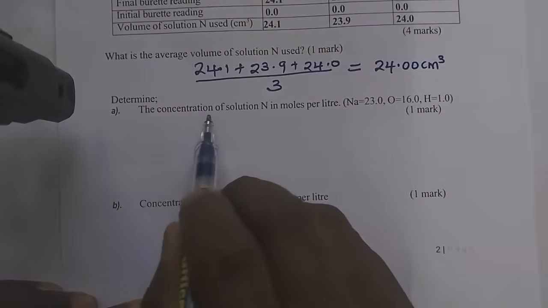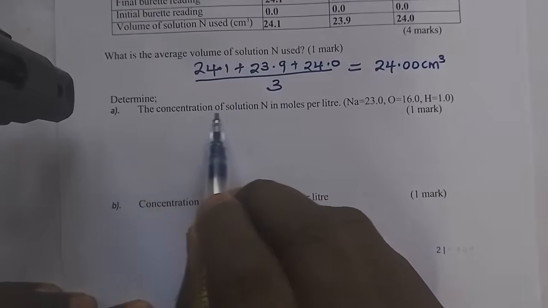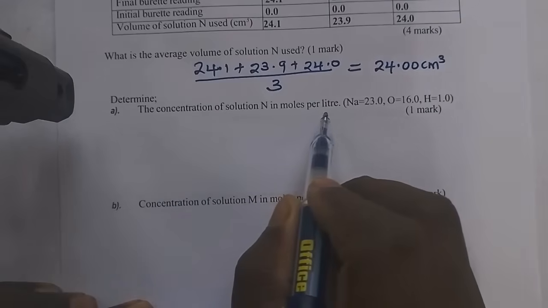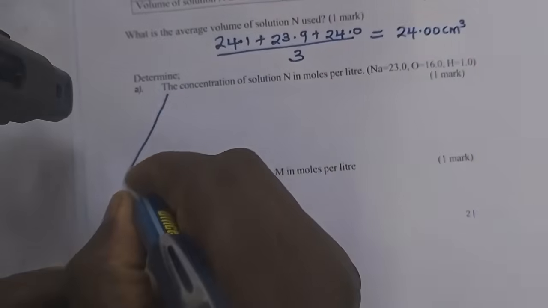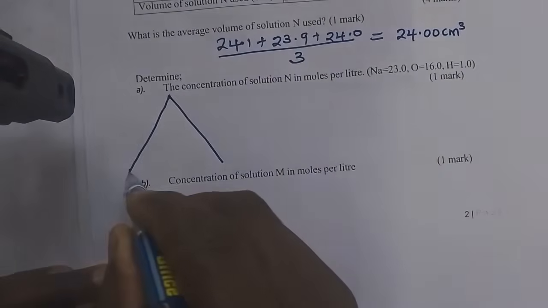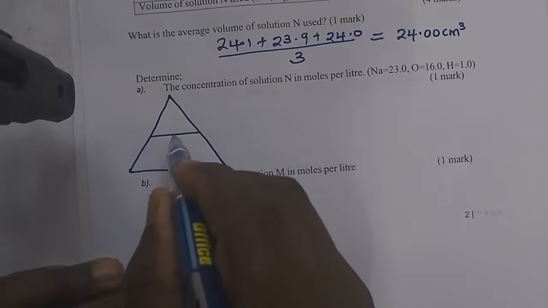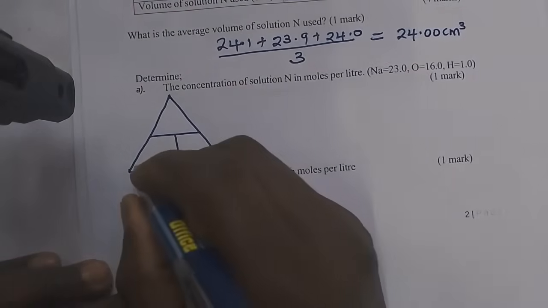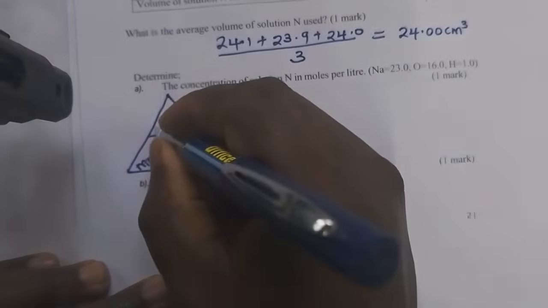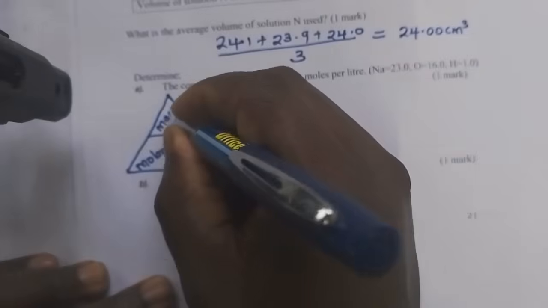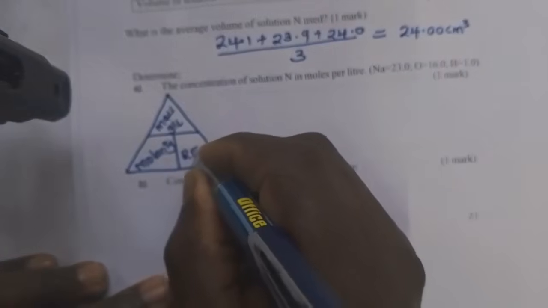Determine the concentration of solution N in moles per liter. I have told you that the concentration in moles per liter is called molarity. So this formula is very important. We have two important triangles in calculation of the mole. So let me remind you of this one. Here you write molarity. Up here is mass, which must be in grams per liter. And then here is RFM.